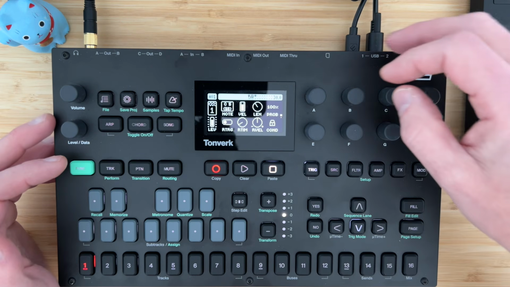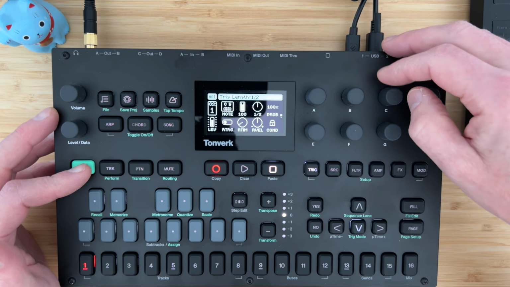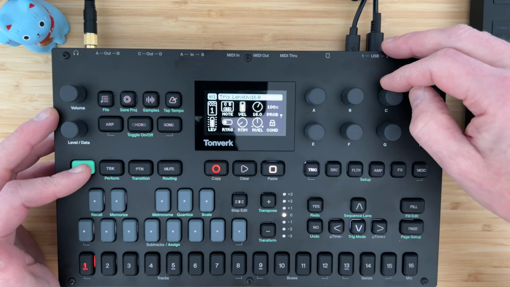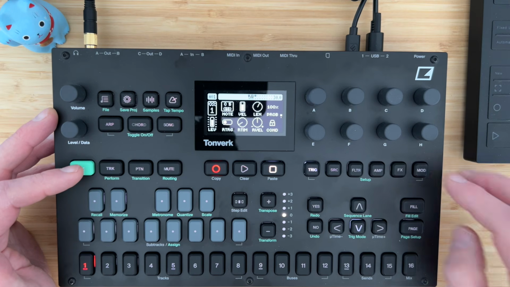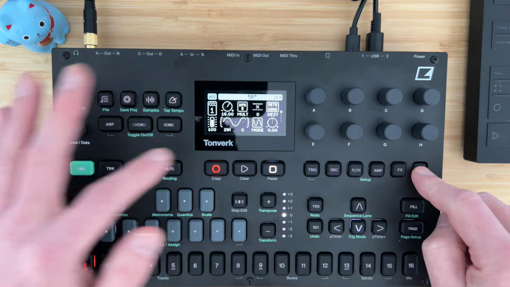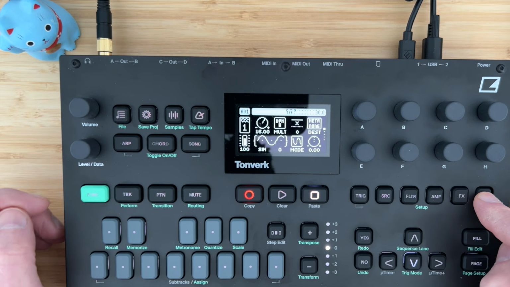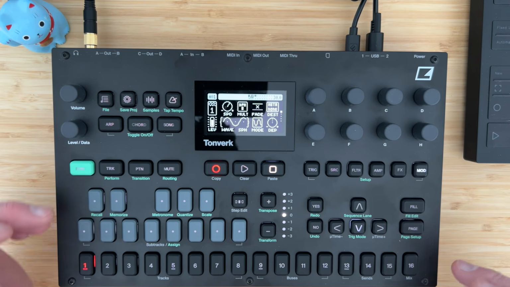If I set that to 8, and if I set my trig here to 16 again, now we have our note length set to 16 steps. We also have our LFO with this strange number 16 BPM 8. We have that also set to 16 steps.